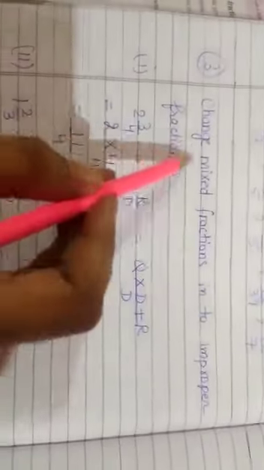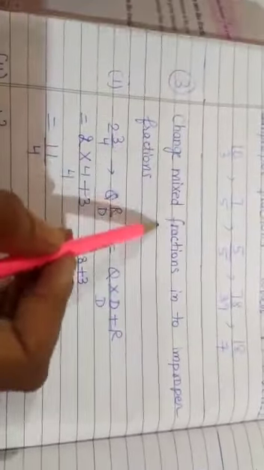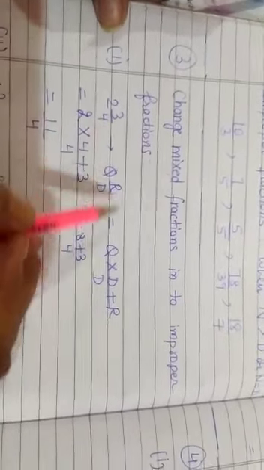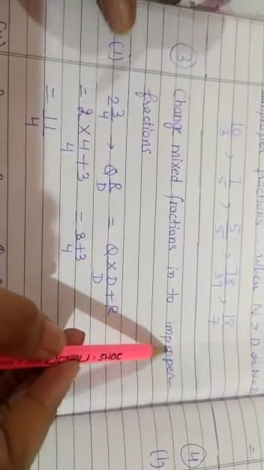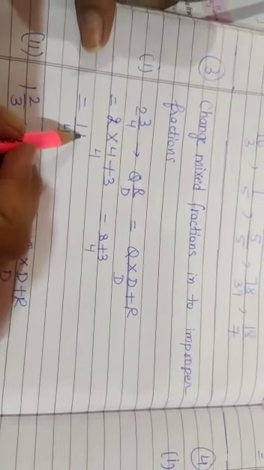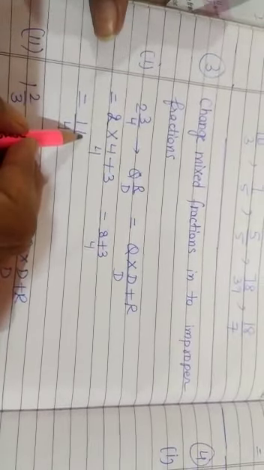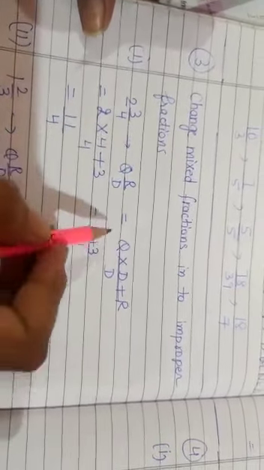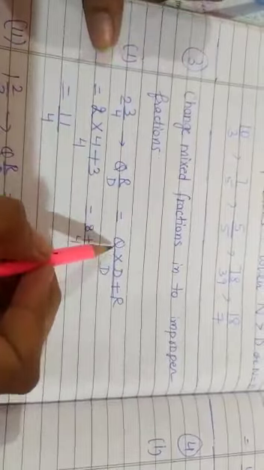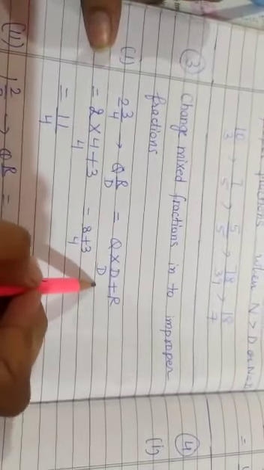Next is change mixed fraction. The third question is: change mixed fraction into improper fraction. So mixed fractions are given. How can you change them into improper? Improper are where the numerator is greater and the denominator is less. So you can expand a mixed fraction by using this formula: Q multiply D plus R over D.